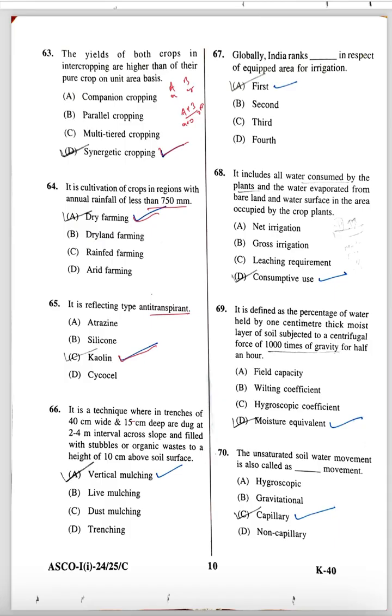Then it is a technique wherein trenches of 40 cm wide, 50 cm depth are dug at 2 to 4 meter interval across the slope and filled with stubble or organic waste to a height of 10 cm above the soil surface. So it is basically vertical mulching.